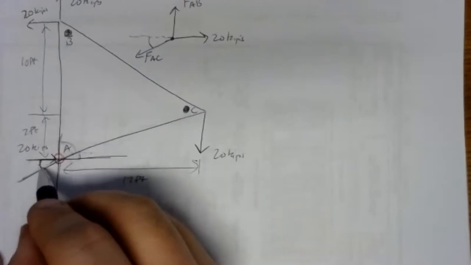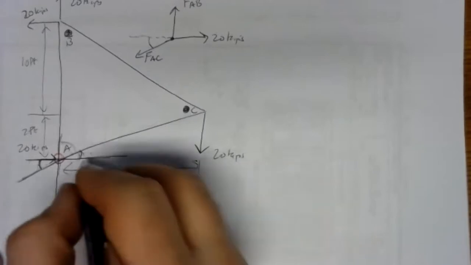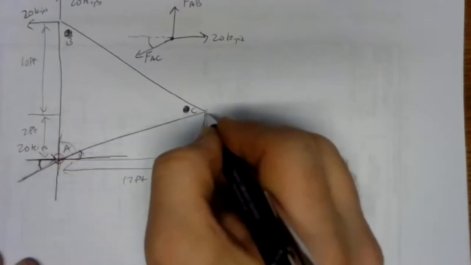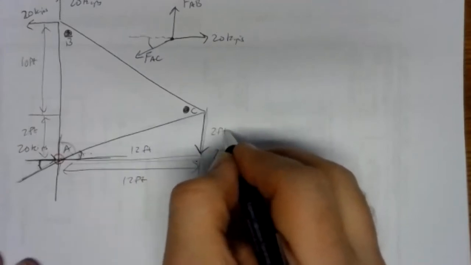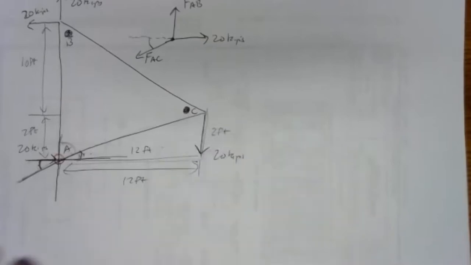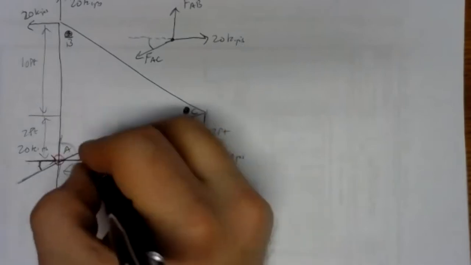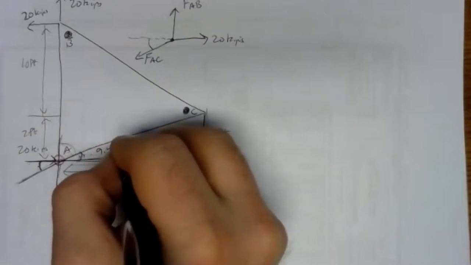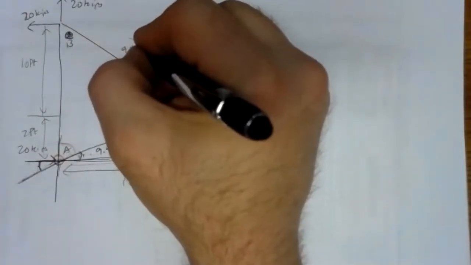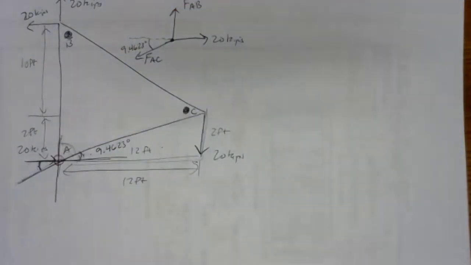So the small angle here is going to be the same as this angle, and I can figure that angle out by kind of building a right triangle here. I've got a right triangle that's 12 feet long and 2 feet high. Inverse tangent of 2 over 12 will give me that angle. So if I take 2 over 12 and inverse tangent, I get 9.4623 degrees. And that'll be the same angle up here, 9.4623 degrees. Pretty shallow angle.